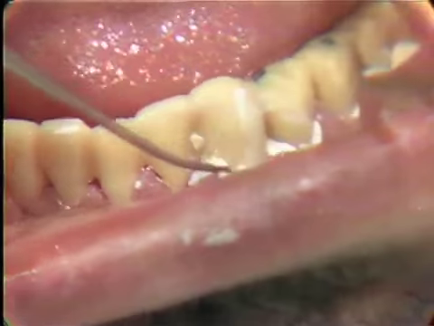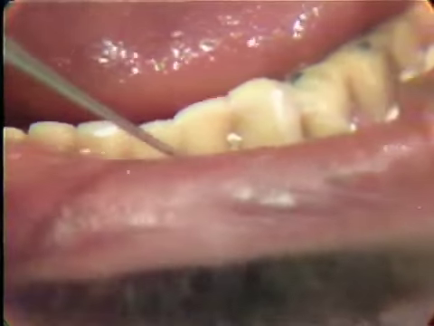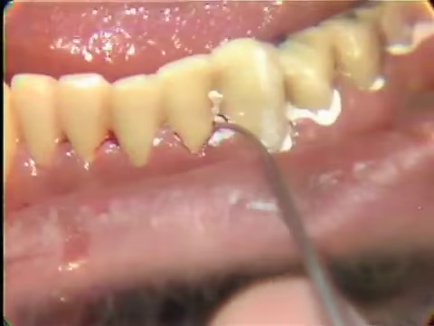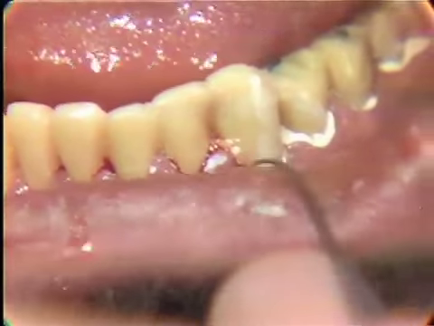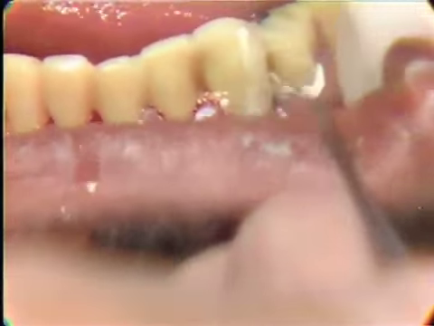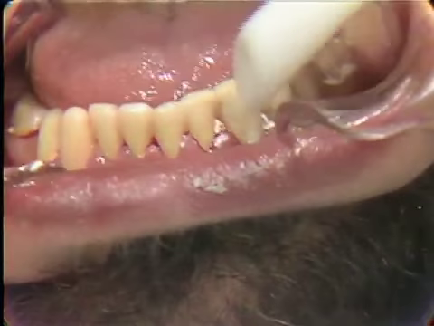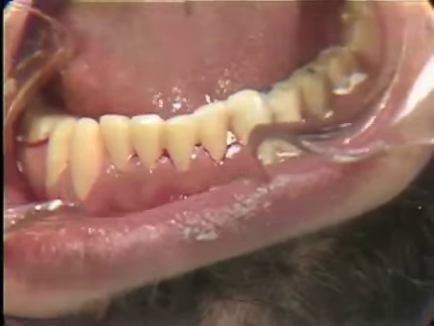Temporary material left in the sulcus could irritate the tissue and cause inflammation. So we can go ahead now and clean out the rest of the temporary cement.